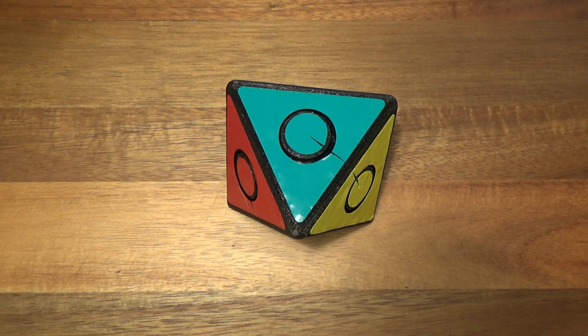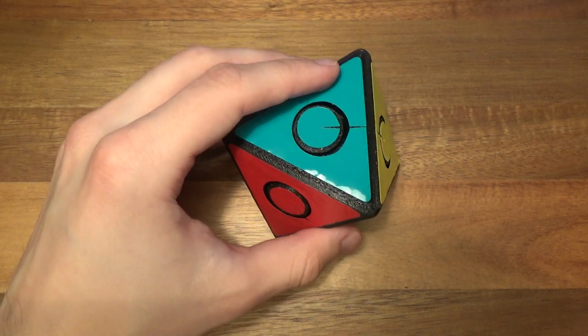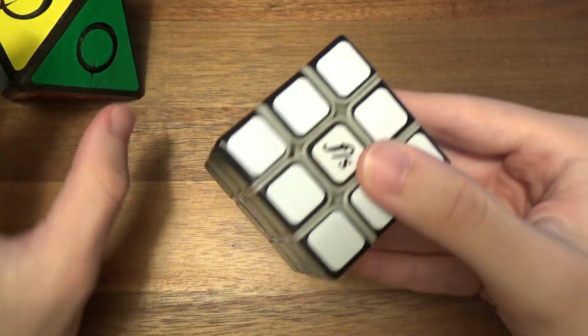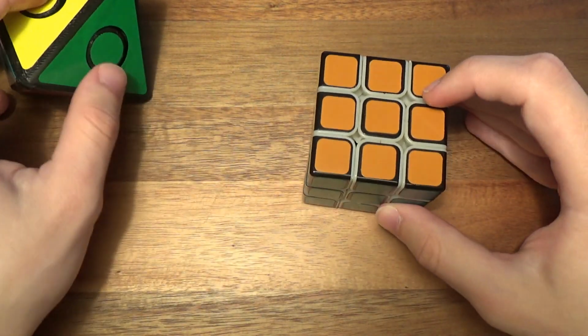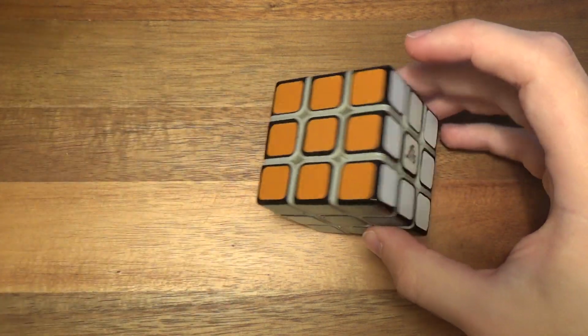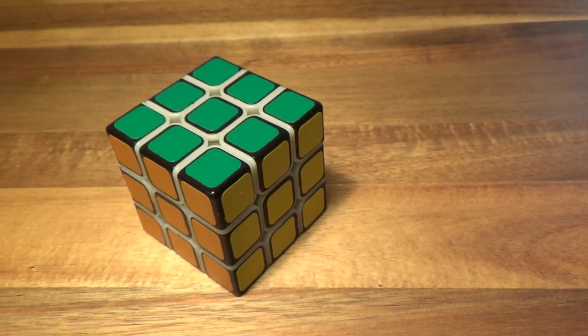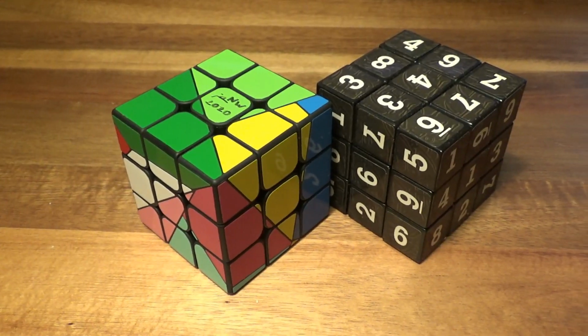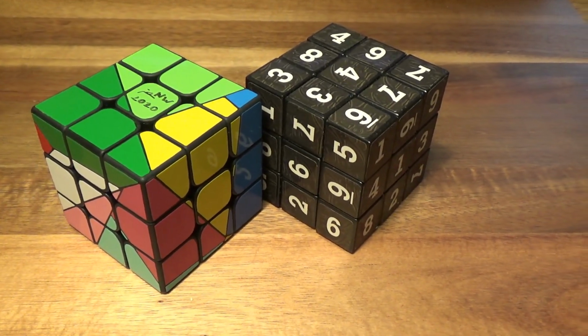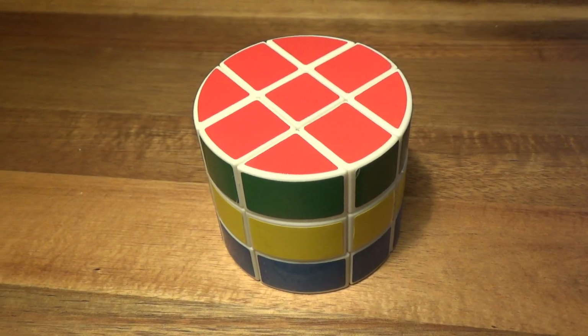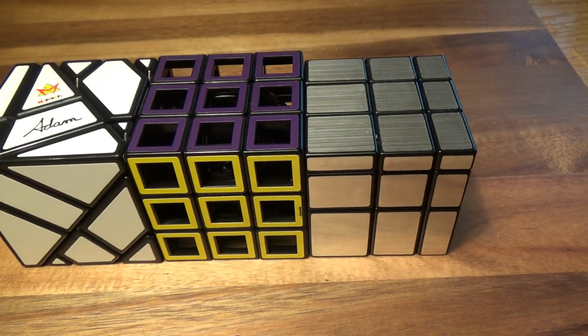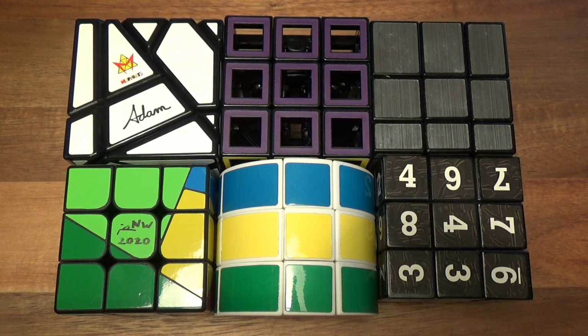It may not be immediately obvious, but the O Octahedron is actually a shape modification of a regular 3x3 Rubik's Cube. The simple 3x3 cube has been changed in many ways since its release in the 1980s. Puzzle creators have changed the cube's stickers, its overall shape, and even the forms of the individual pieces. However, with all of these puzzles, it's still fairly obvious what it is at its core.